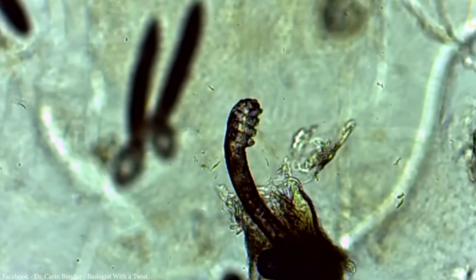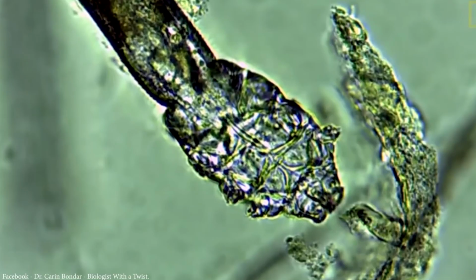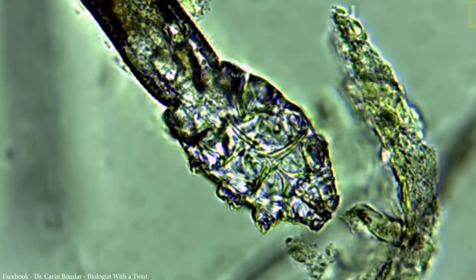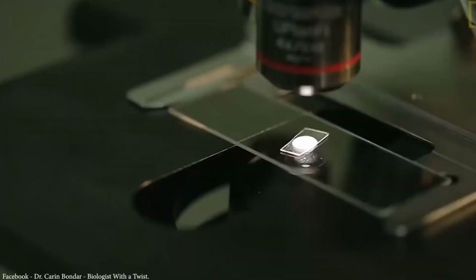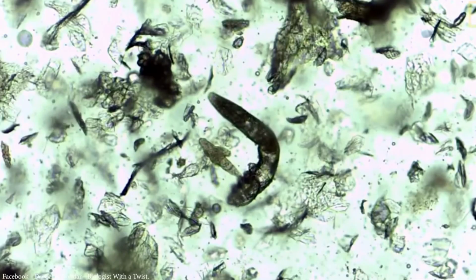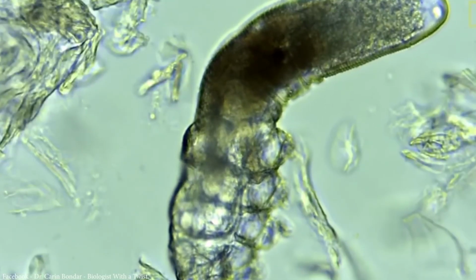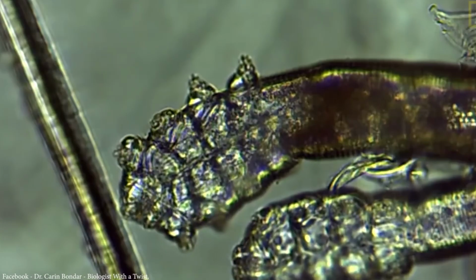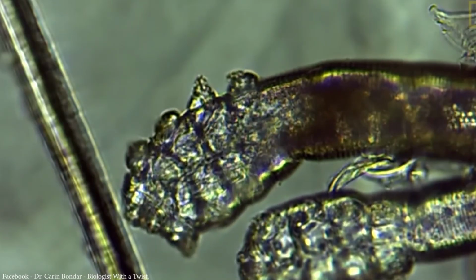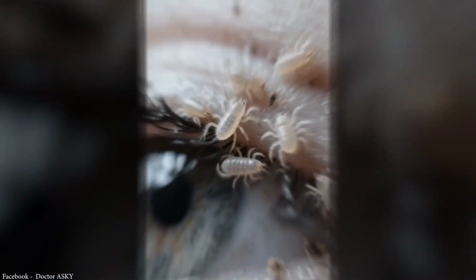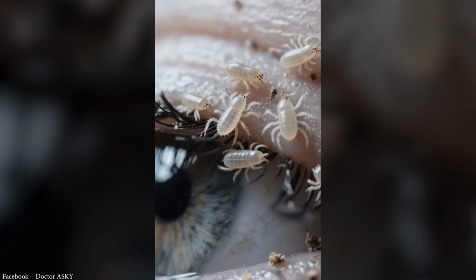Demodex mites. Boy, they got a good name. Demodex mites. They're microscopic arthropods that live on human skin, primarily within hair follicles and sebaceous glands. Two species are known to inhabit humans, Demodex folliculorum and Demodex brevis. These mites are typically between 0.1 and 4 millimeters long, making them invisible without magnification.